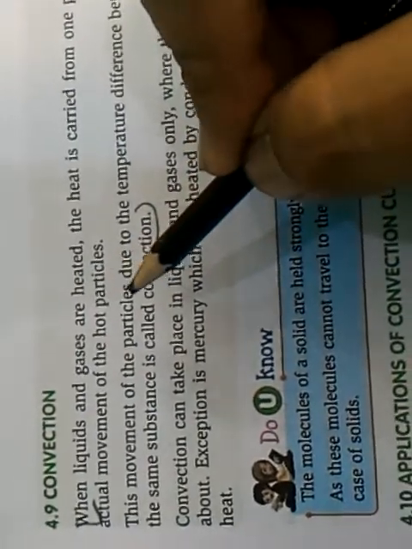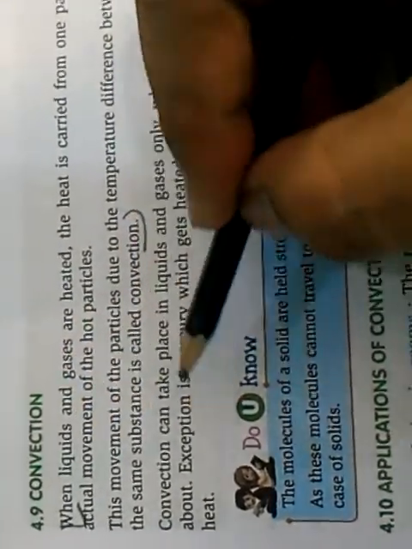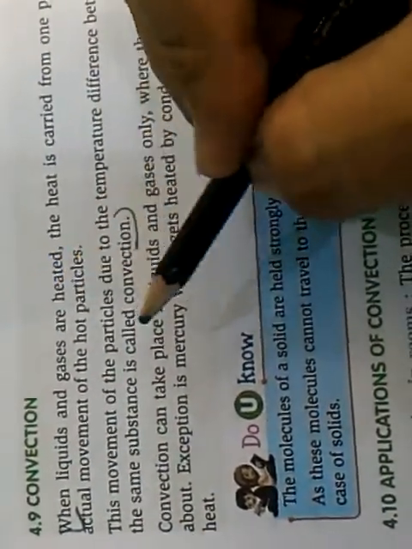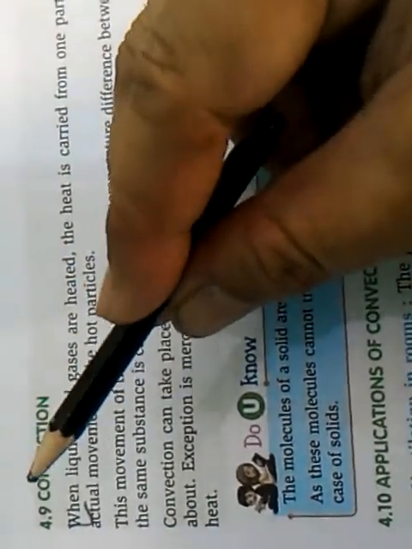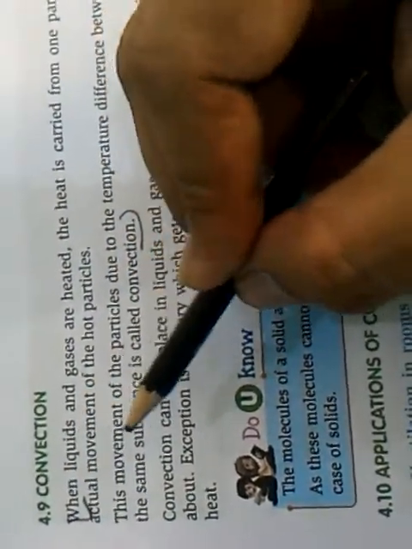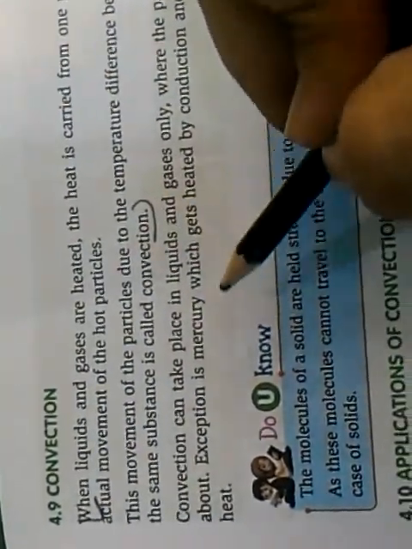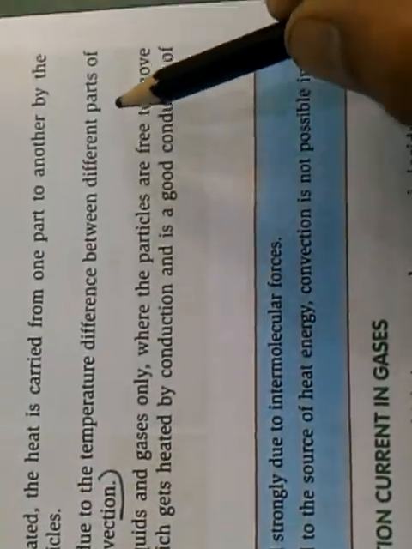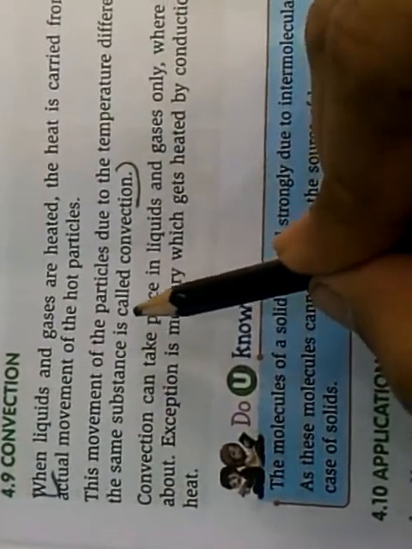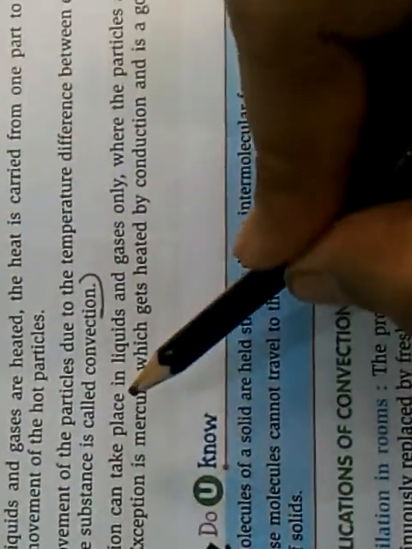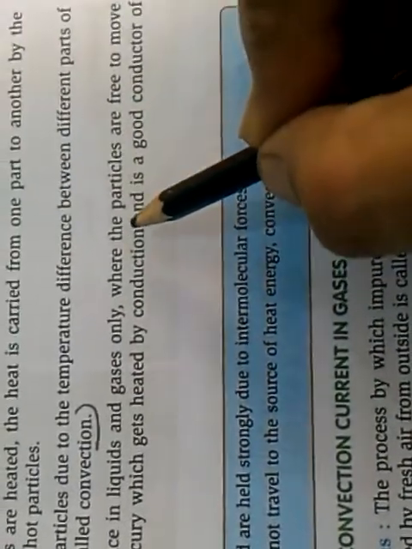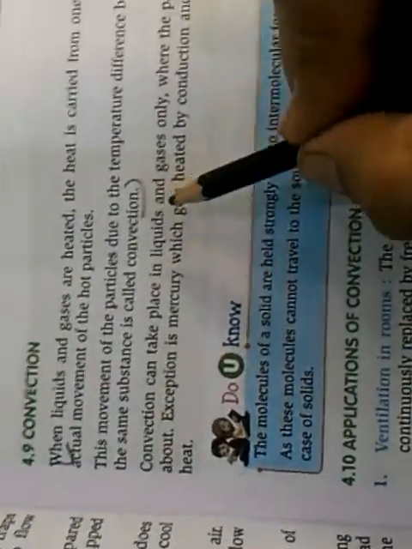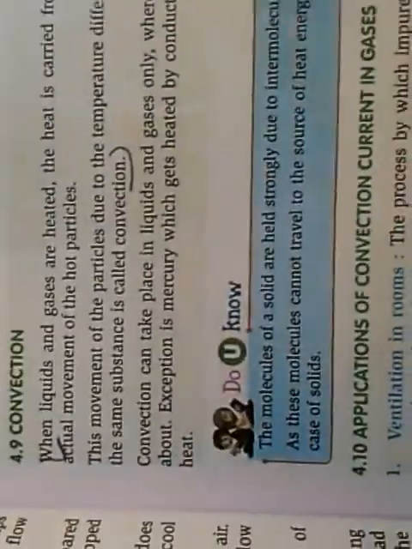So what happens is, from the hotter region particles move to the colder region, and from the colder region particles which have lower temperature move to the hotter region and get heated there and again return to the colder region. So this movement of the particles due to temperature difference between different parts of the same substance is called convection. Convection can take place in liquids and gases only when the particles are free to move about. Why does it only happen in liquids and gases? Because particles are free to move.